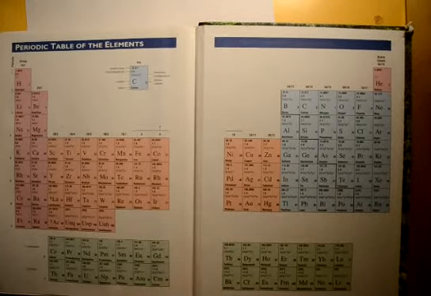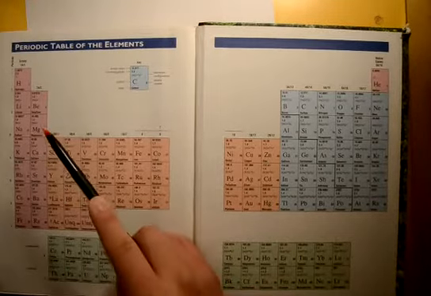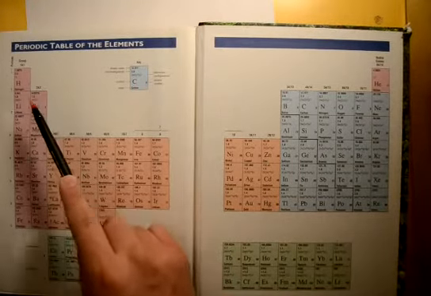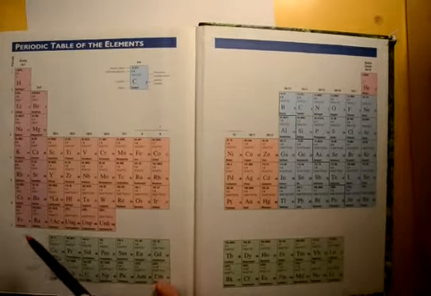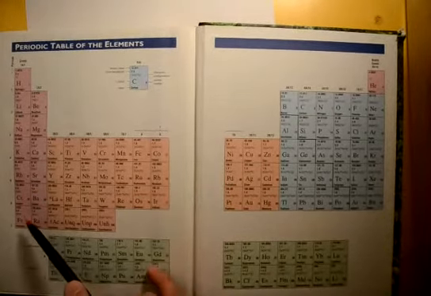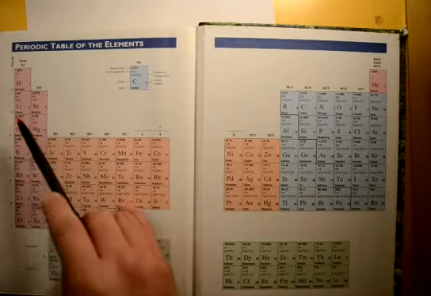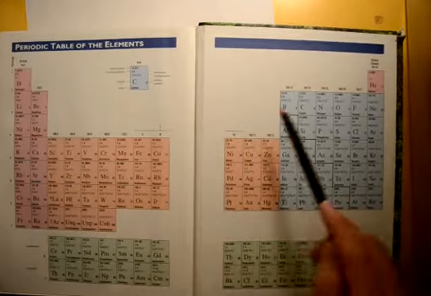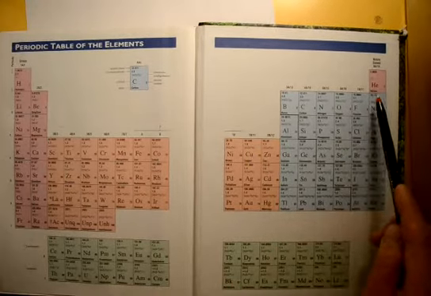Okay, so in this first column here, whenever I was talking about different columns on a periodic table, on this first column we have hydrogen all the way to francium. Okay, so this is francium here, this is hydrogen here. So this is your first column, this is going to be your second column, this is going to be your third column, fourth, fifth, sixth, seventh, and eighth.